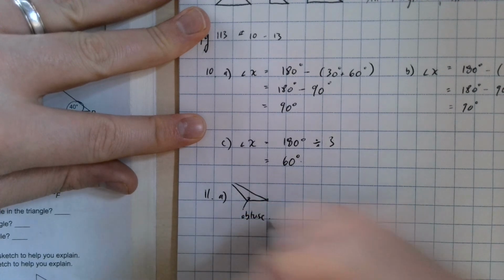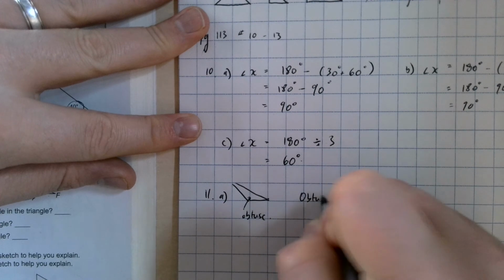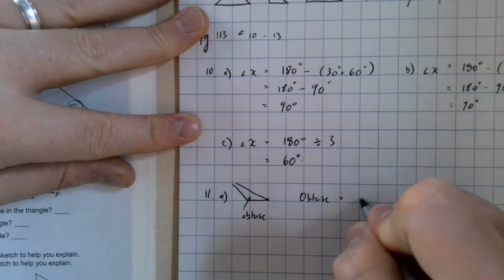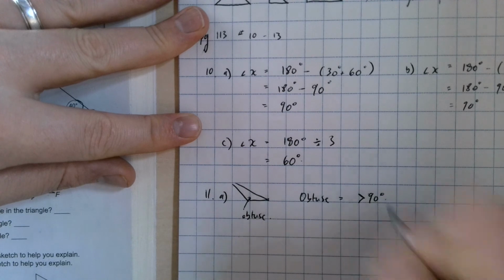That's obtuse. Now the thing about obtuse angles is every obtuse angle is always more than 90 degrees.